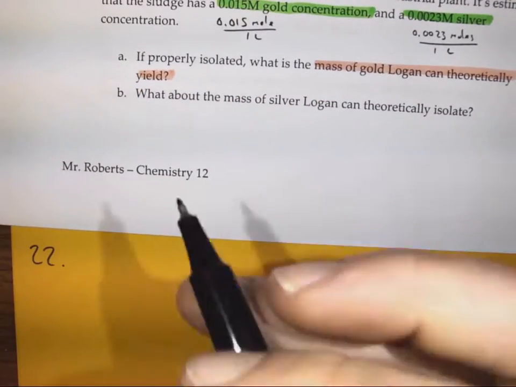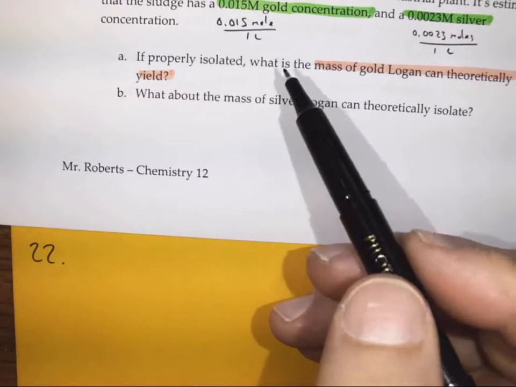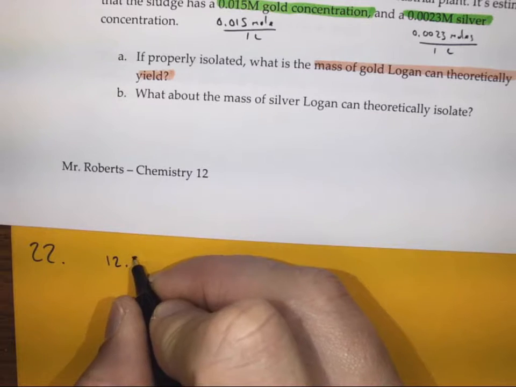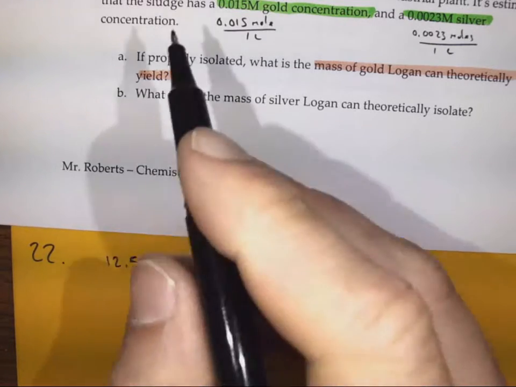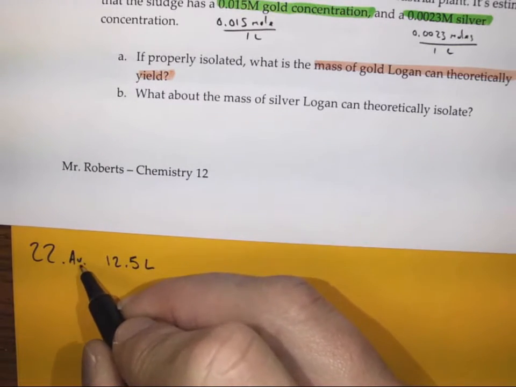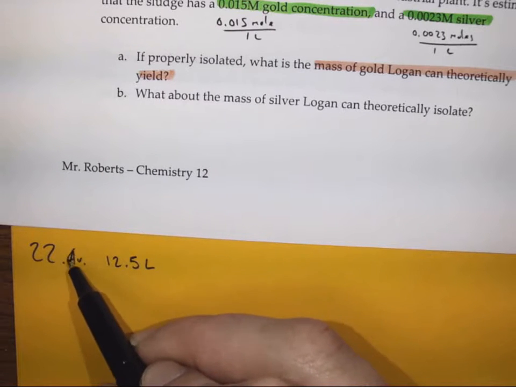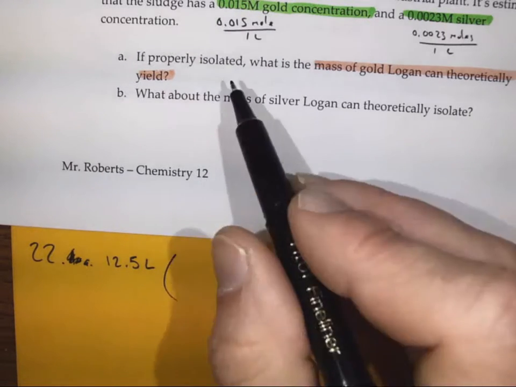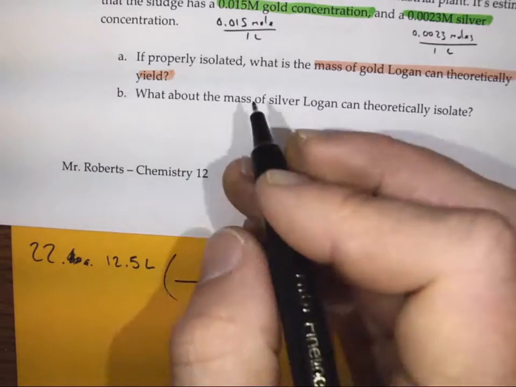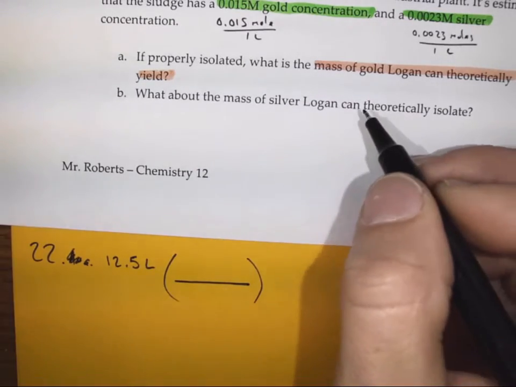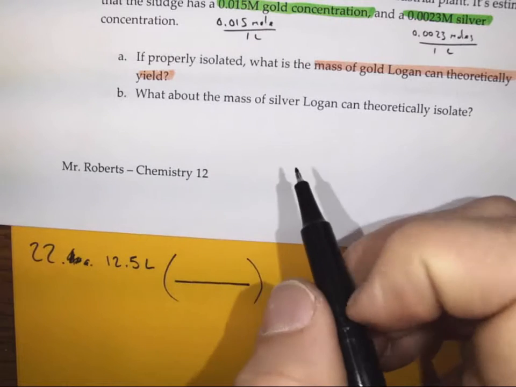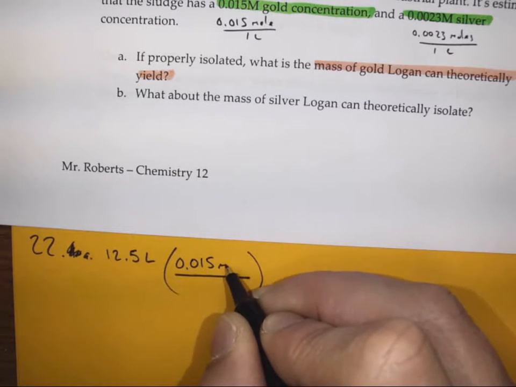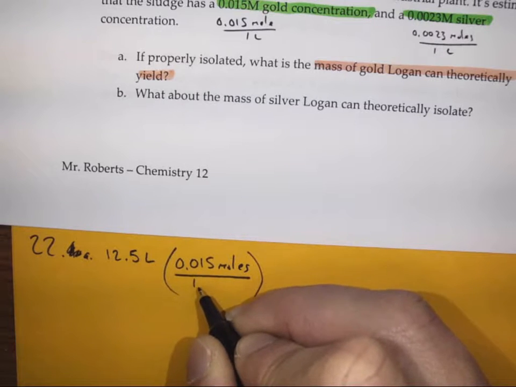Let's start, what do we have specific here? Well, we have 12.5 liters of sludge, and let's start with the gold. So we start with 12.5 liters, and we can convert that into the number of moles of gold, which isn't the same as the mass of gold, but we always want to convert to moles if we can. So we got 0.015 moles, and that's for every 1 liter.